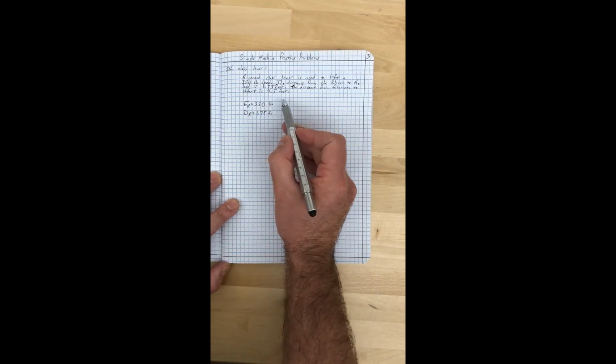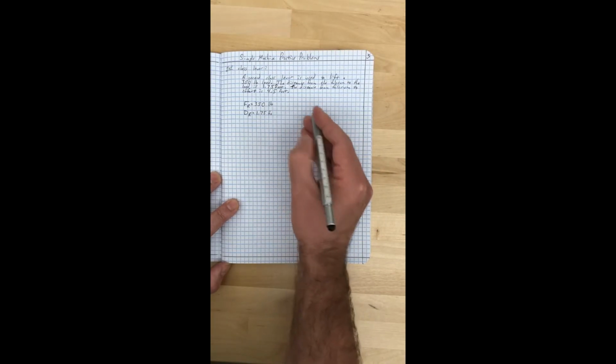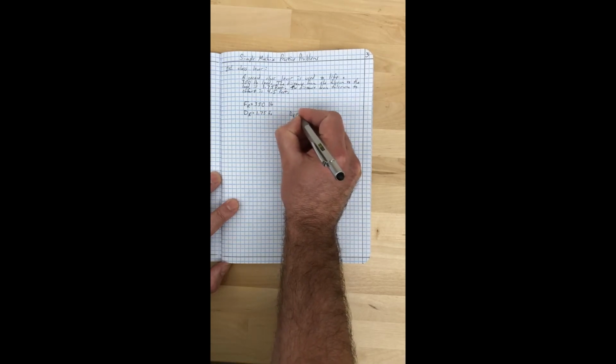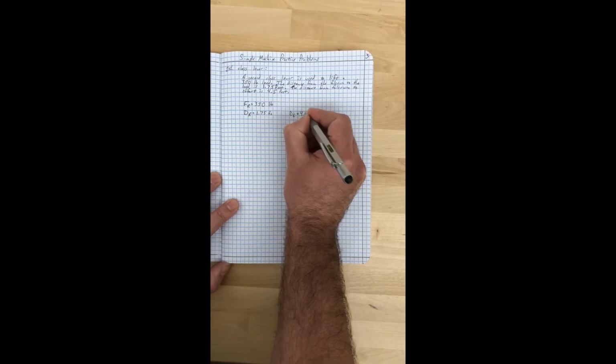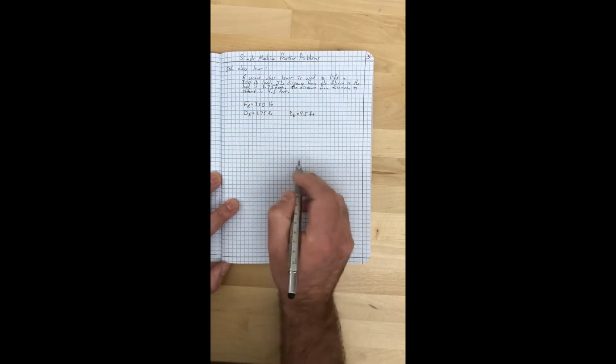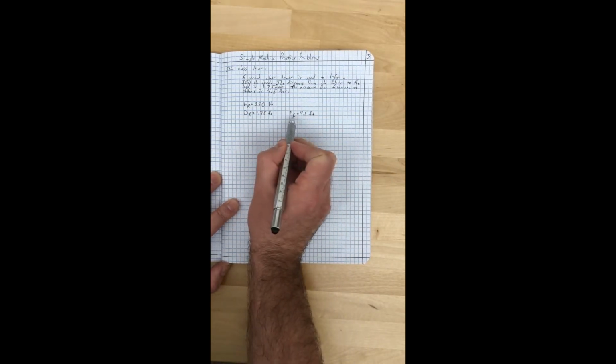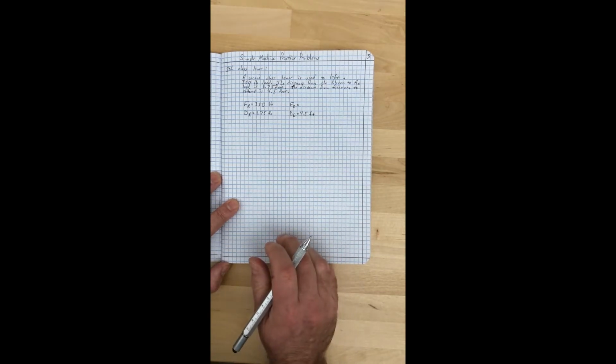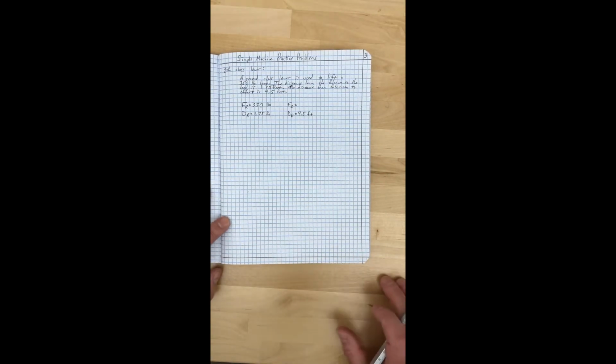Our effort distance is 4.5 feet. And our effort force is our unknown. So that's what we're going to end up solving for till this is all said and done.